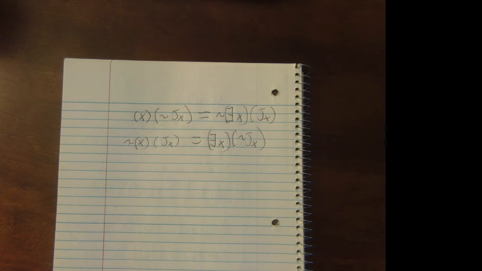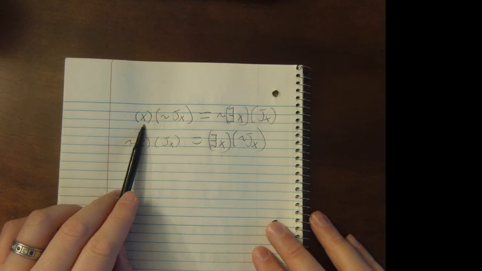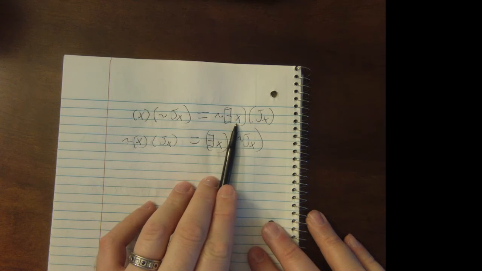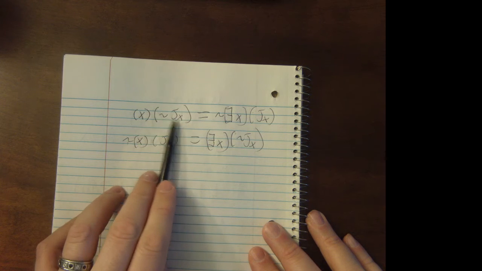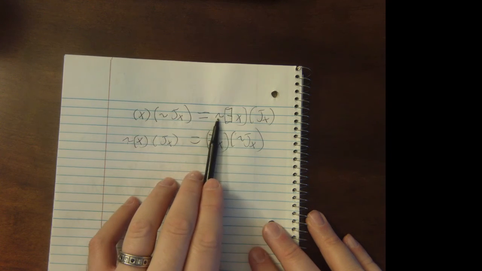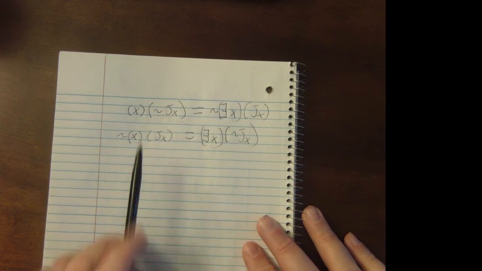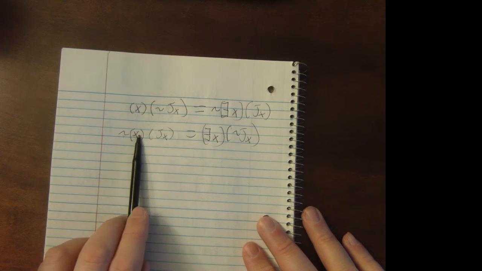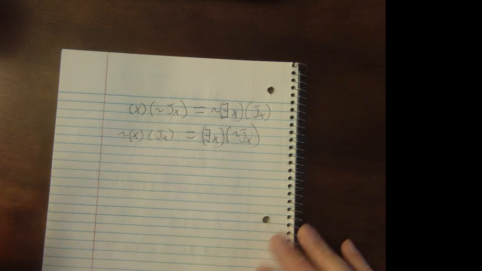So I always read this as "for all x," and I read this as "there exists an x." So "for all x, x does not have property j" is the same as saying there does not exist an x that has property j. Here, "it's not the case that all x have j" means there exists something that does not have j.